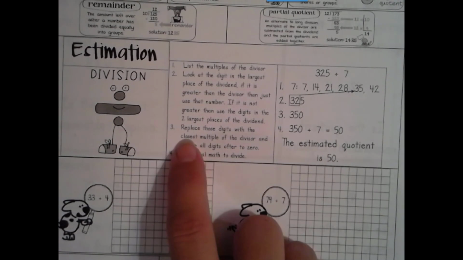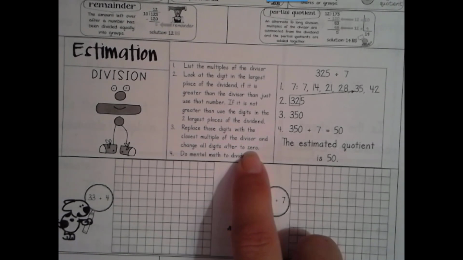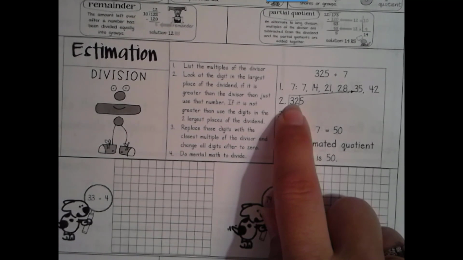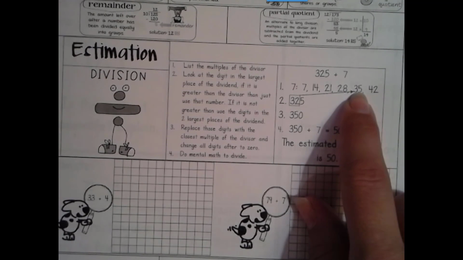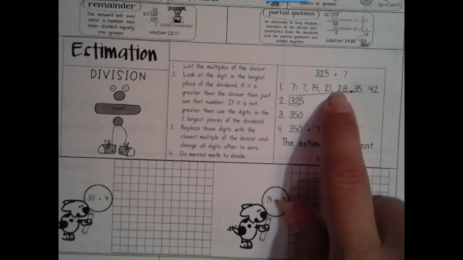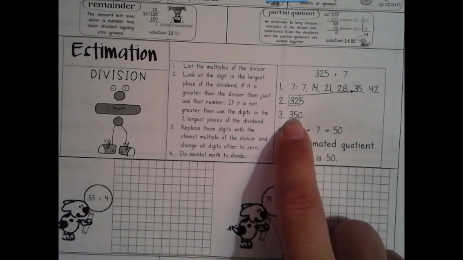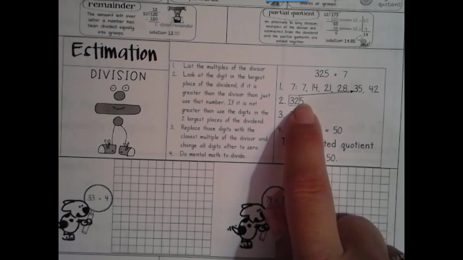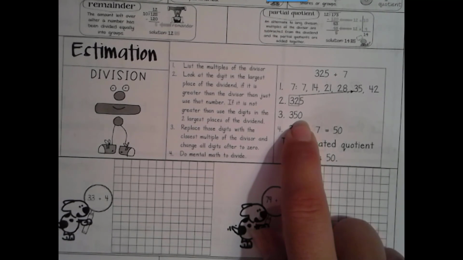Replace those digits with the closest multiple of the divisor and change all digits after to 0. So which of these multiples is close to 32? 35. 35 is closest to 32. It's 3 away. 28 is 4 away. So this one's a closer one. So I'm going to replace the 32 with 35. And every digit after, which is just 1, I'm going to put a 0 as a placeholder.